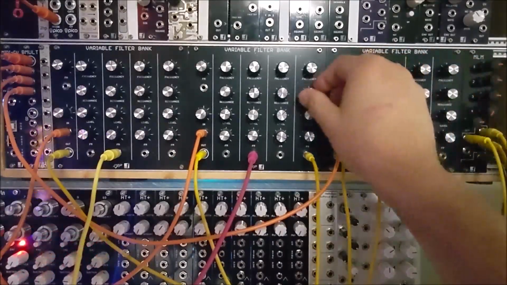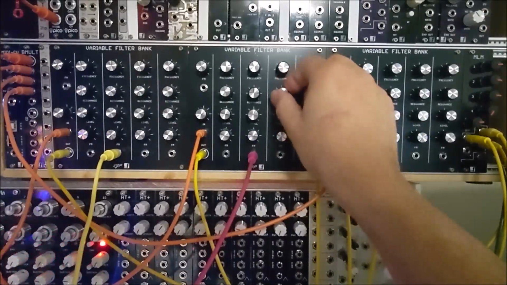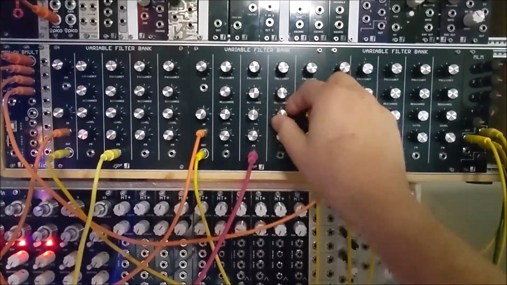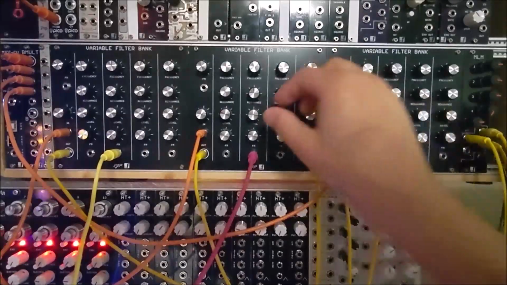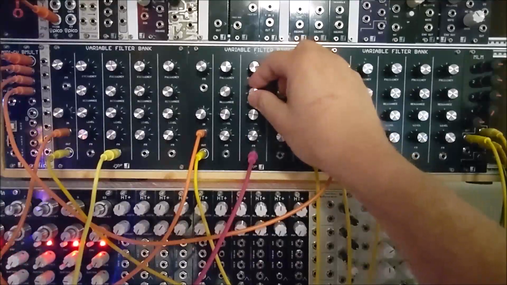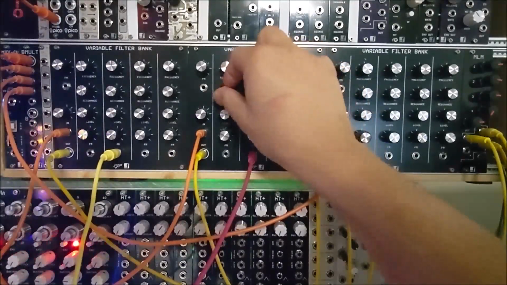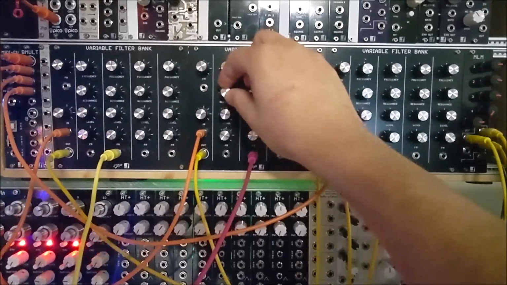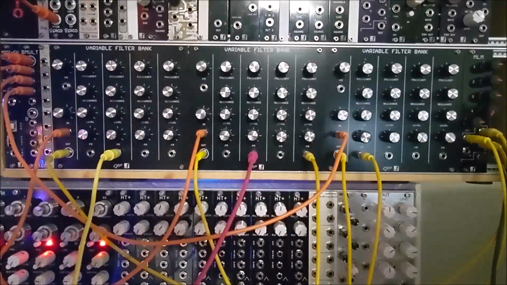You can get some very interesting tones going just by changing the mix of these frequencies. You'll get those rooms depending on where you are in the Death Star.